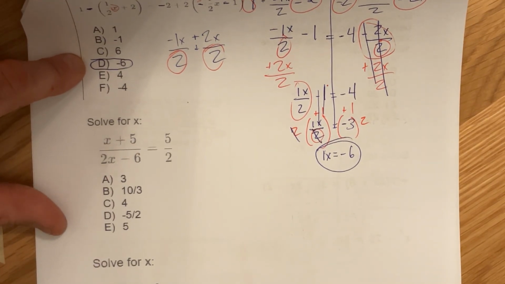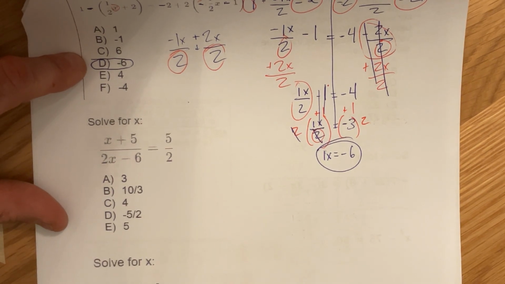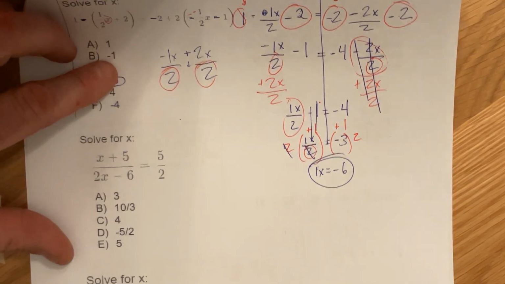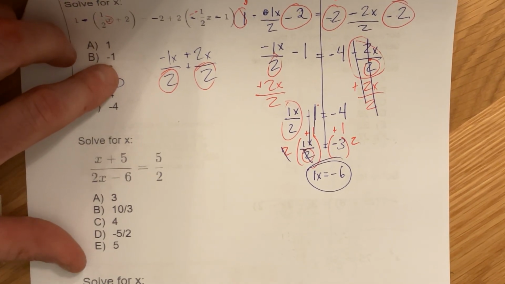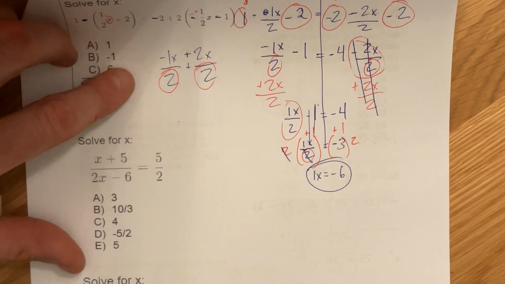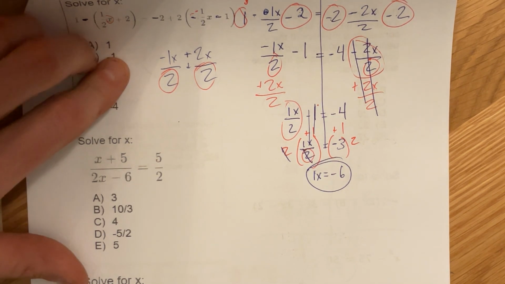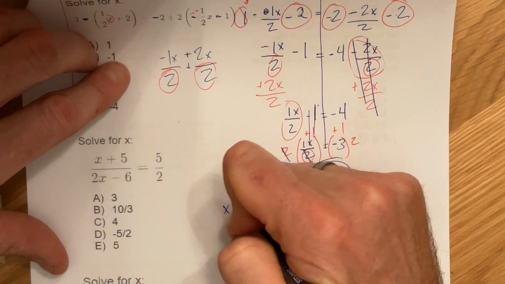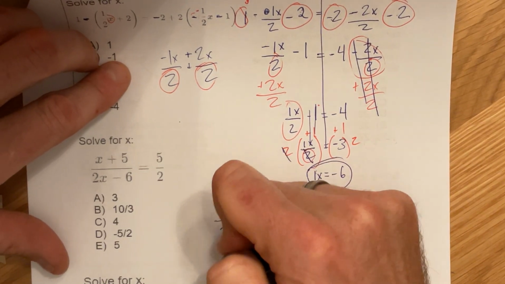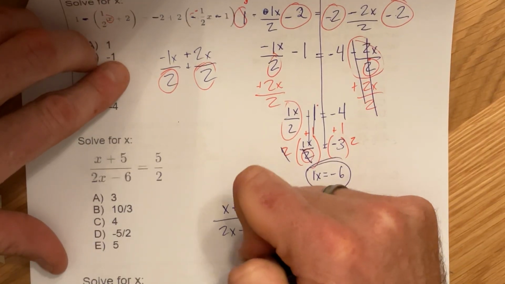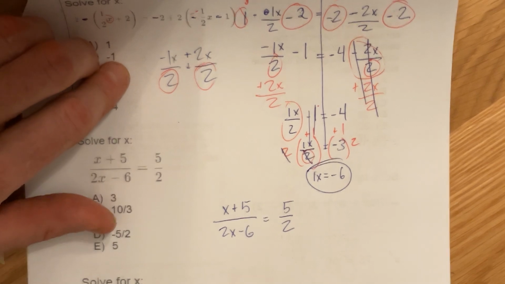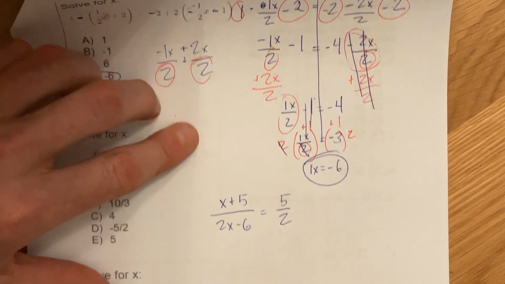Okay, so this one is probably, I'll be honest, the most difficult one on the test. So let's just talk about how we're going to solve this. So step number 1 is to rewrite it with neatness and fidelity. x plus 5 over 2x minus 6 equals 5 over 2. I highly recommend you watch this a couple times, all right? Rewinding this, watching this a couple times.